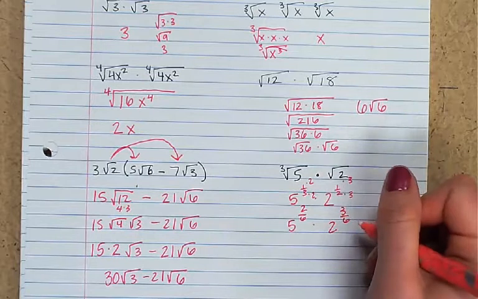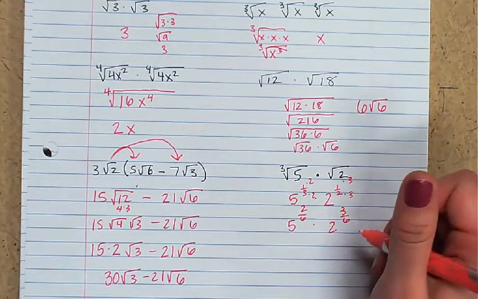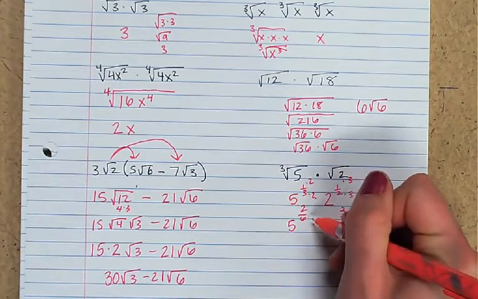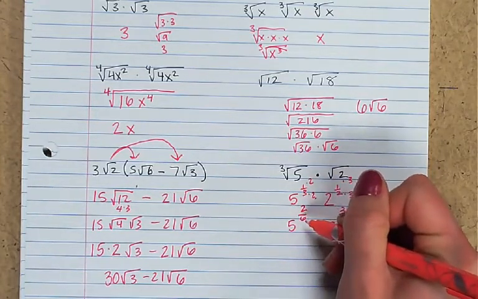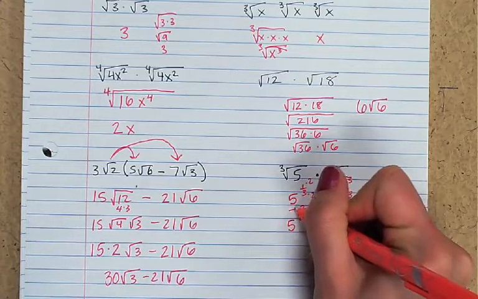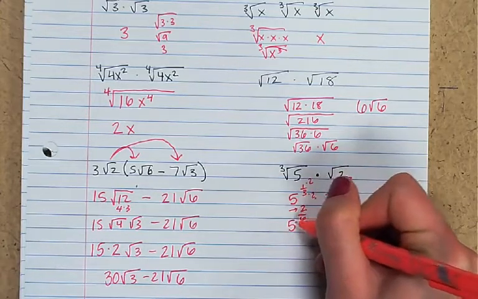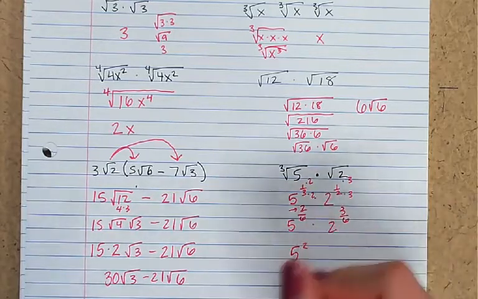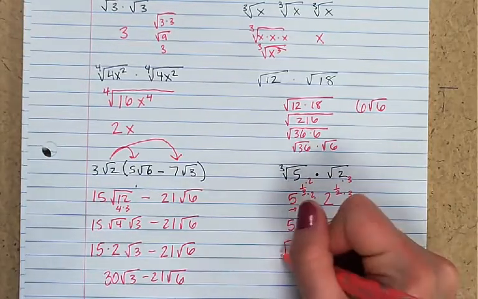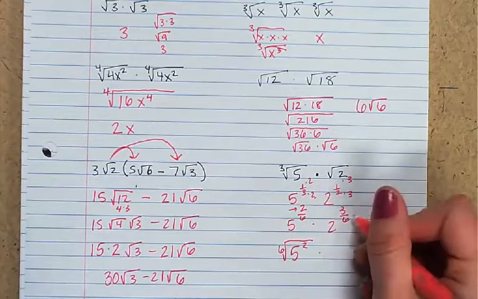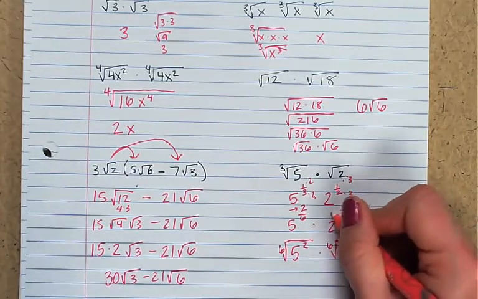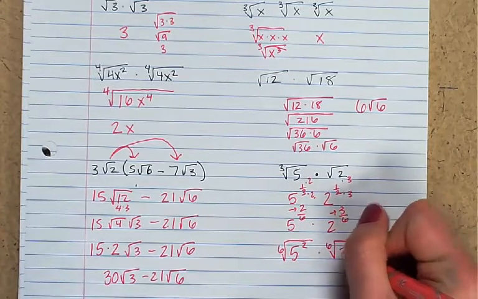So 3/6. If I rewrite them in radical form, the number on the denominator tells you what the root is, so this is the 6th root. The number on the top is the exponent that you attach to your base 5. The 2 sticks with the 5, and the denominator tells us what the root is. This 3 here sticks with the 2, so it's 2 cubed.